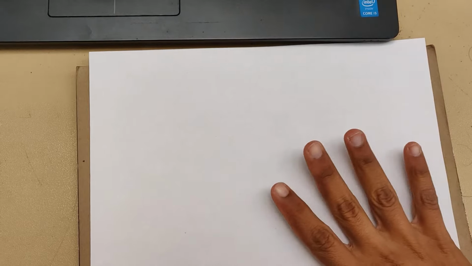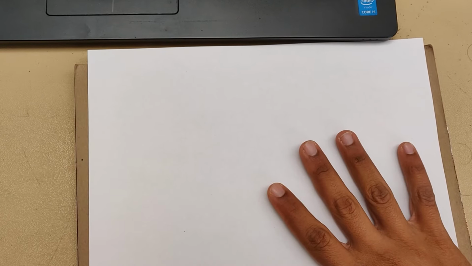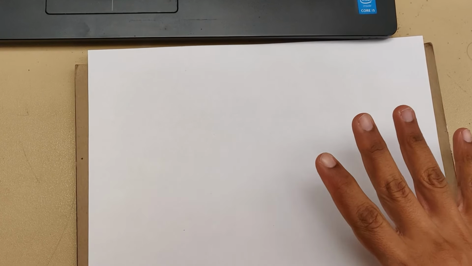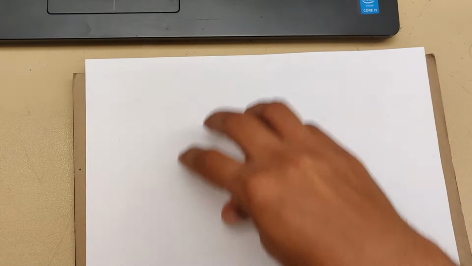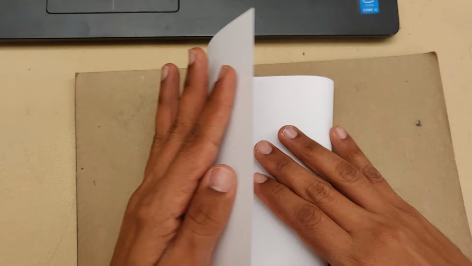Okay guys, so today we're going to see the 6 ways to create the illusion of 3D space in a flat surface like our paper. So what we're going to do is to divide this paper into 6 different sections. To do that, I recommend you to fold the paper like this.